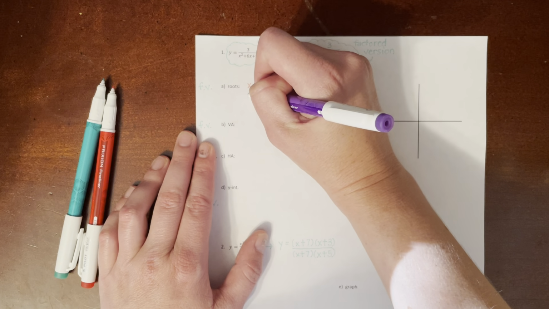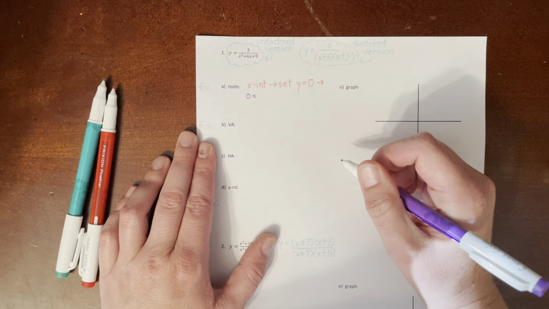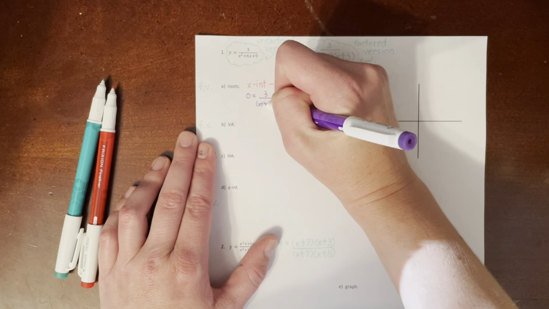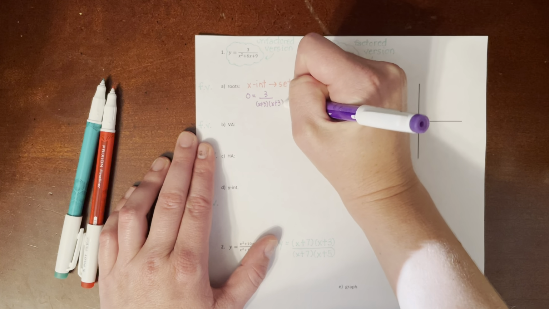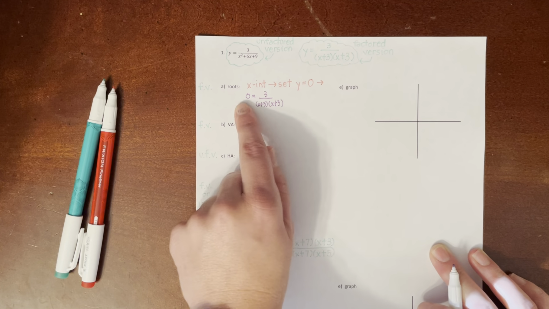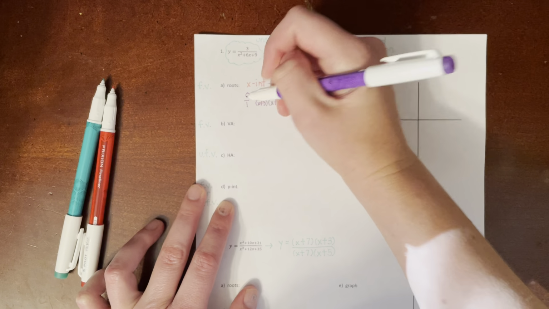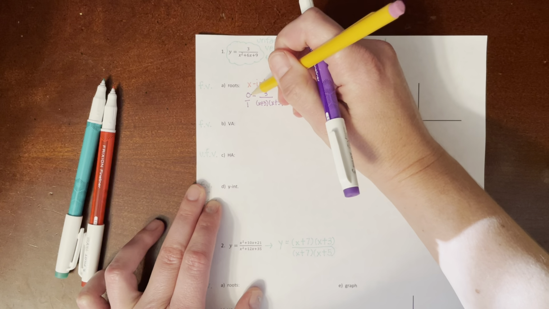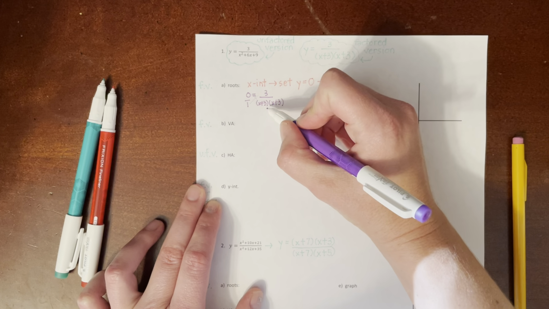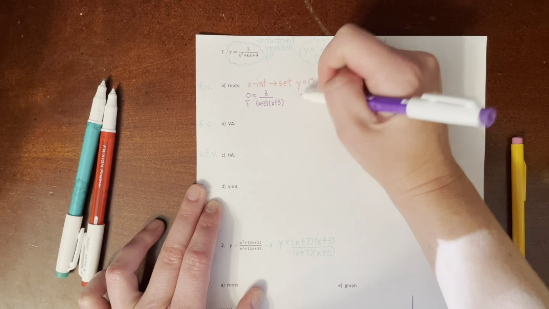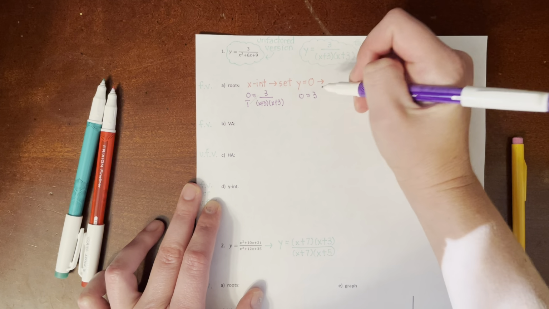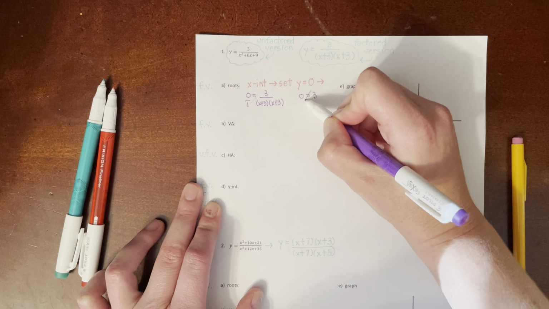So we're going to have 0 equals 3 over (x plus 3)(x plus 3). Okay, and what do we do here? Well, easiest case scenario is probably just to put the 0 over 1 and cross multiply. So 0 times the denominator equals 1 times the numerator. So 0 times (x plus 3)(x plus 3) is equal to 0, and then 1 times 3 equals 3. Does 0 equal 3? No, that's not even a true statement.